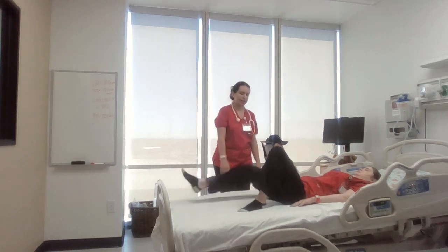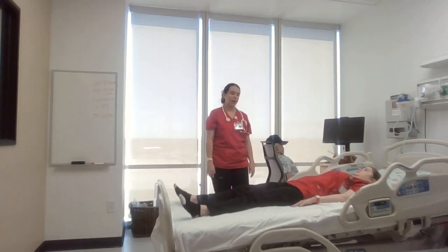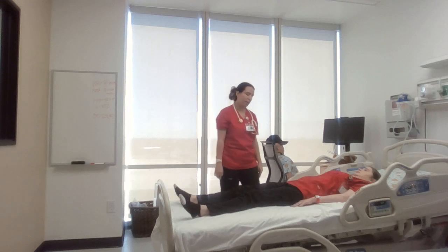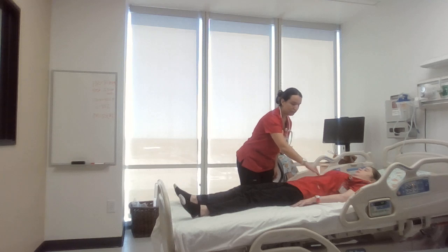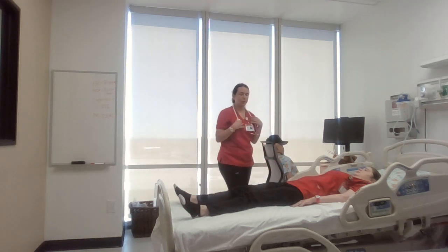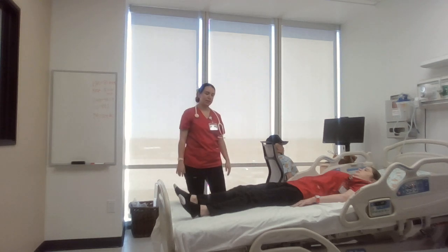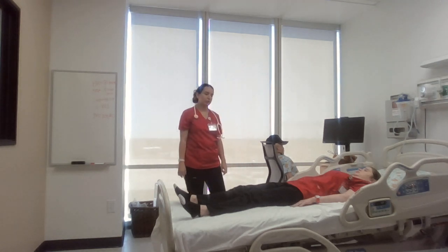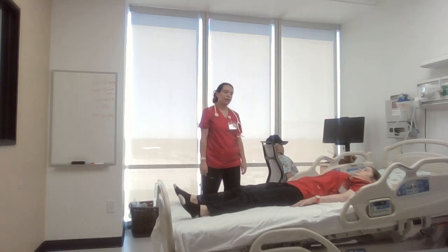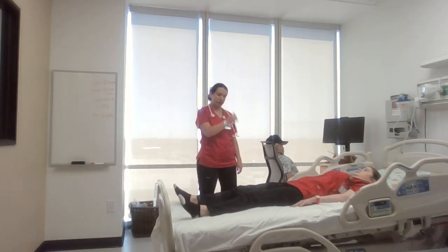Go ahead and relax. And then I'll palpate the 4 quadrants of the abdomen. Let me know if you feel any pain or rebound tenderness. No. No. No. No. Okay, so patient reports no pain or rebound tenderness in any of the 4 quadrants. There was no distension, no excessive firmness, no guarding, and no inflammation.